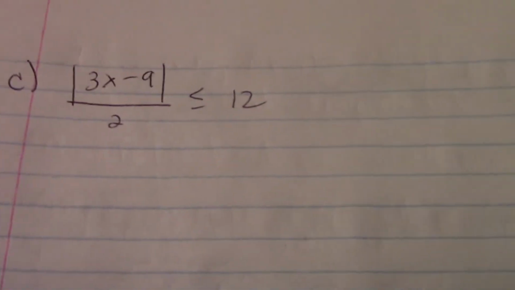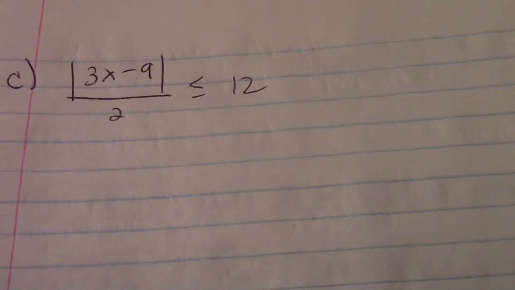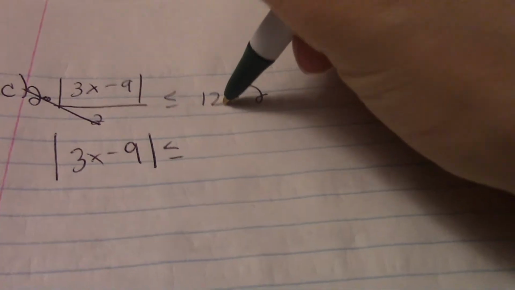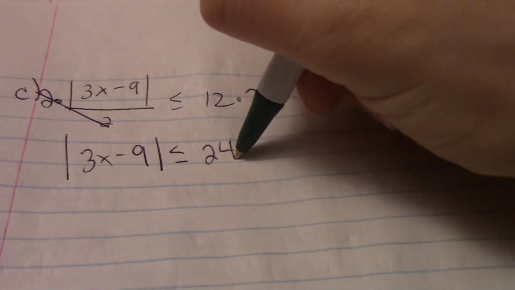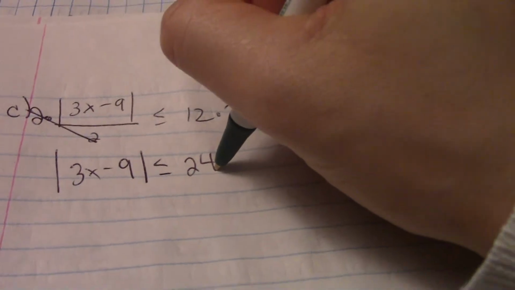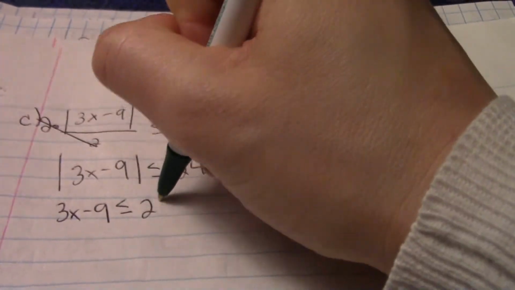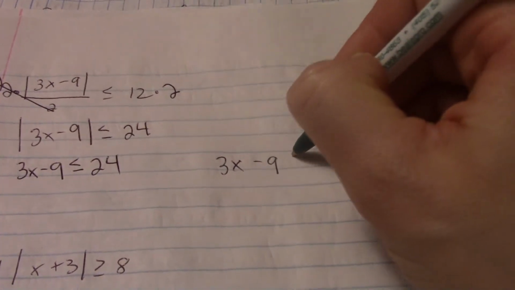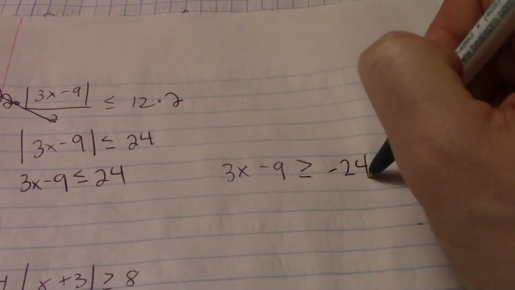C. Once again, we have to get the absolute value by itself. That 2 is being divided by, so the opposite of divide is multiply. That cancels over there and we multiply by 2 over here. So we have the absolute value of 3x minus 9 is less than or equal to 12 times 2, which is 24. We're at a positive number here, so we're okay to keep going. Write your 2 equations. So 3x minus 9 is less than or equal to 24. And we also have 3x minus 9, flip our sign, greater than or equal to negative 24.